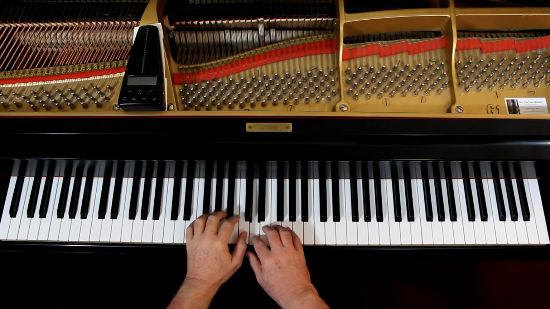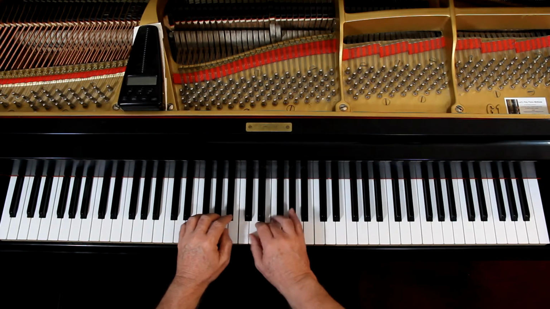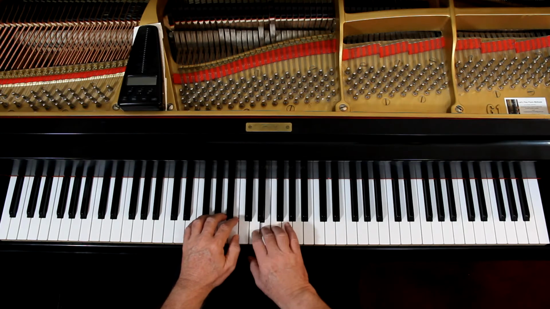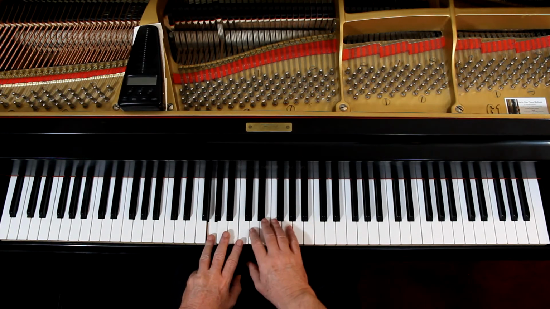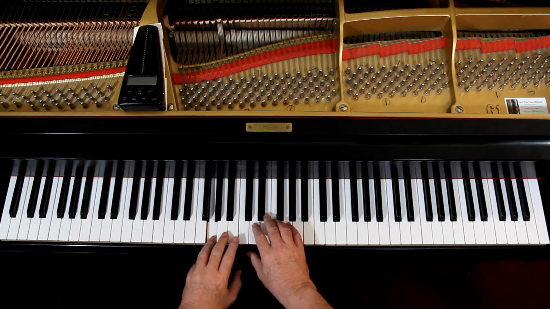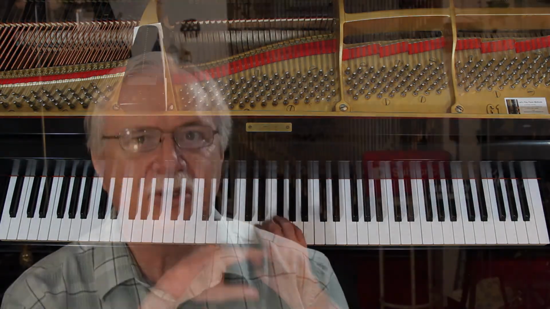So the last line on page 38, according to the phrasing, is this way. Connect that. That phrase ends here. Then lift up to a new phrase at the top of page 39.